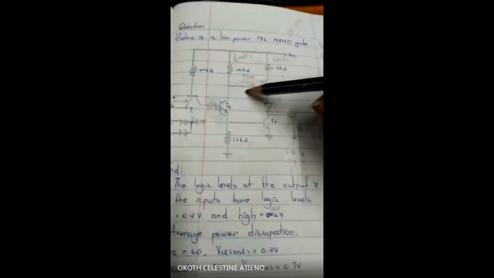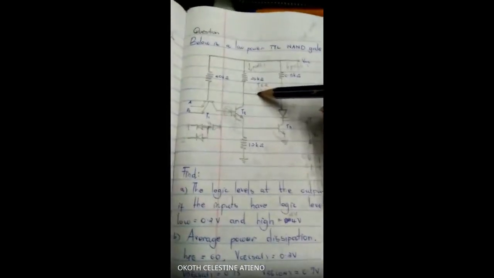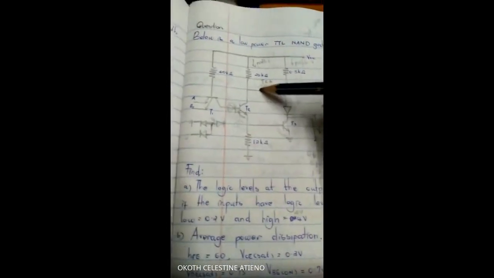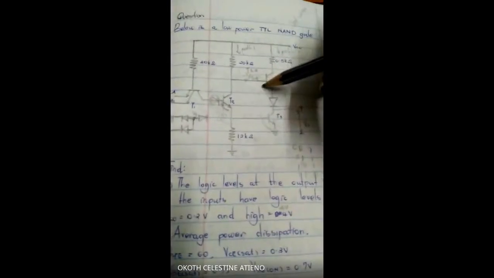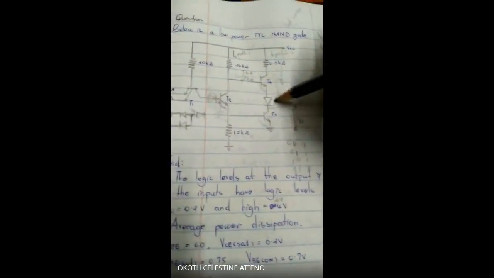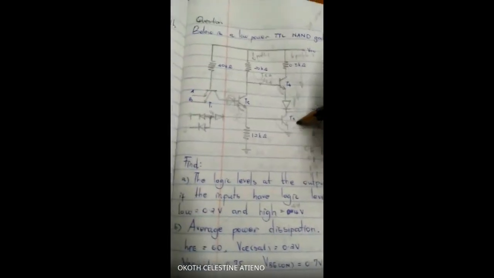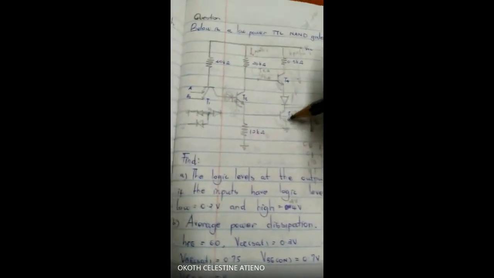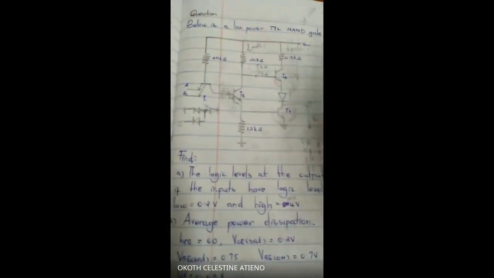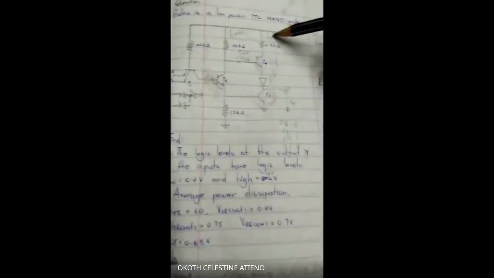So how do we prove this? VB4, the base voltage of T4, will be equal to VBE4 plus VD4 plus VCE3 sat, because now T3 is in saturation. Don't forget that. So that is basically the equation I have.